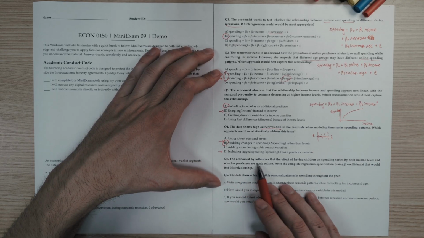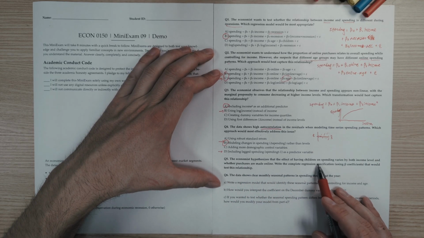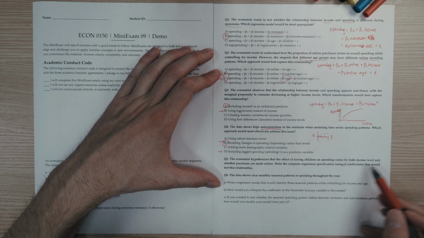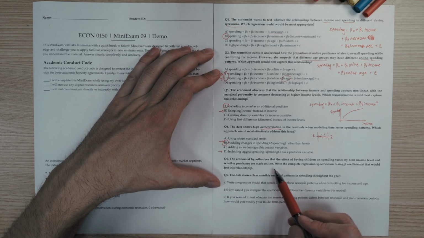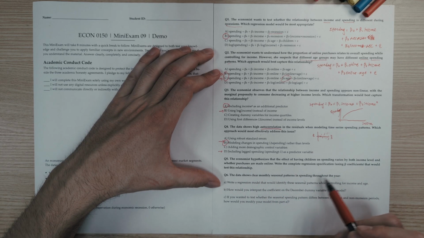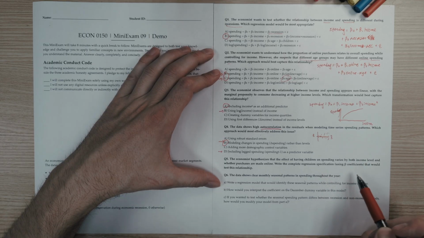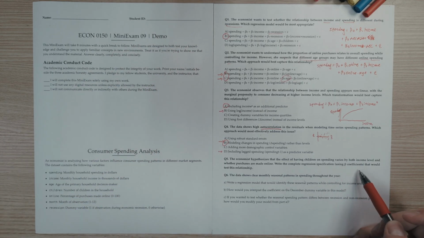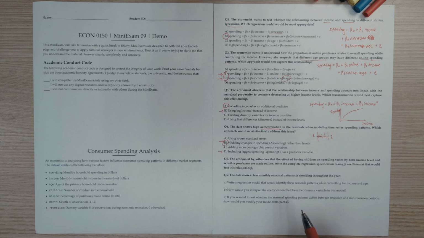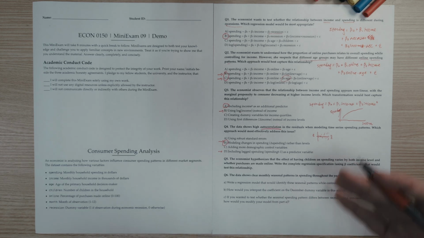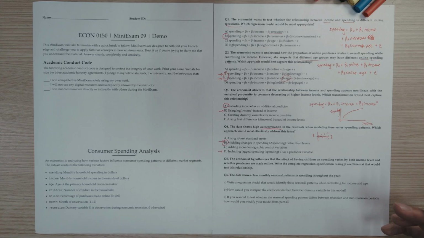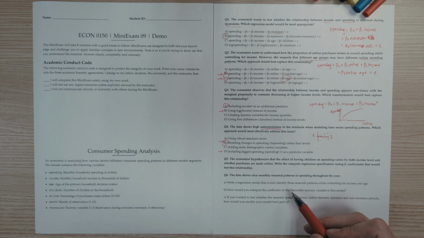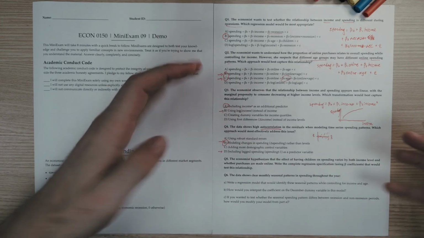The economist hypothesizes that the effect of having children on spending varies by both income level and whether purchases are made online. Write out the complete regression specification using beta coefficients to test this relationship. So when we're thinking about writing out our own regression equation, first off, what should be the outcome variable?